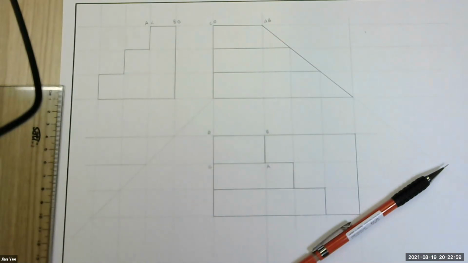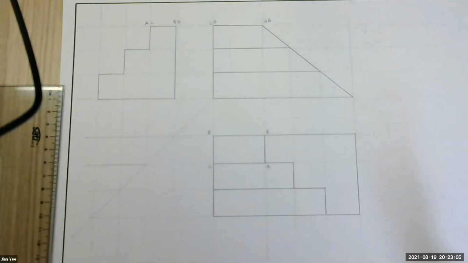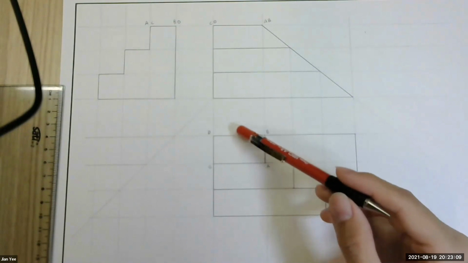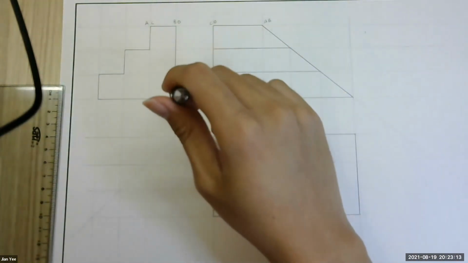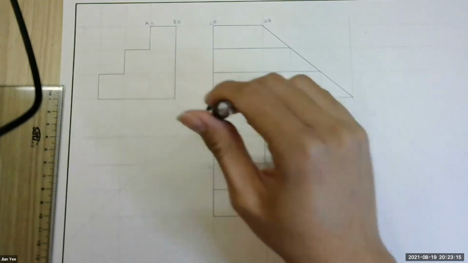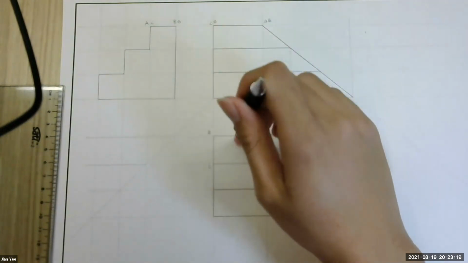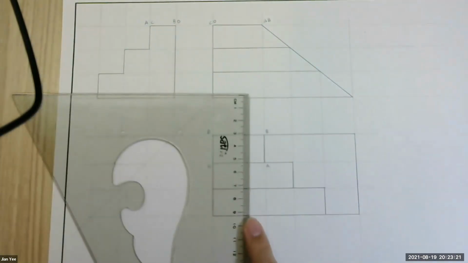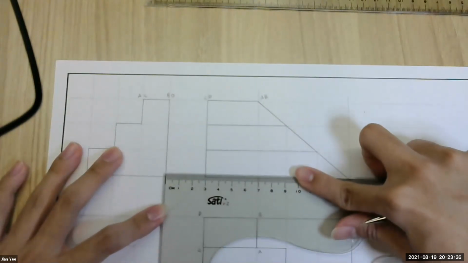The gap, just wait for your tutor. But if your tutor doesn't specify, just pick an appropriate gap and keep it consistent between each one. So if you pick 3 here, this should be 3. If you do the bounce off thing, going down, it hits the 45 and bounces off, this will be 3 also. You can measure. That's 3, and this is also 3.